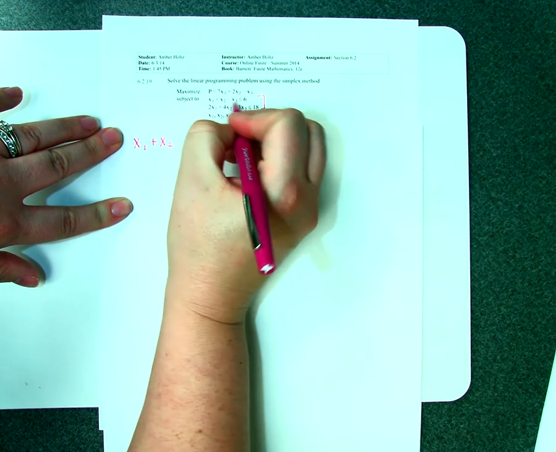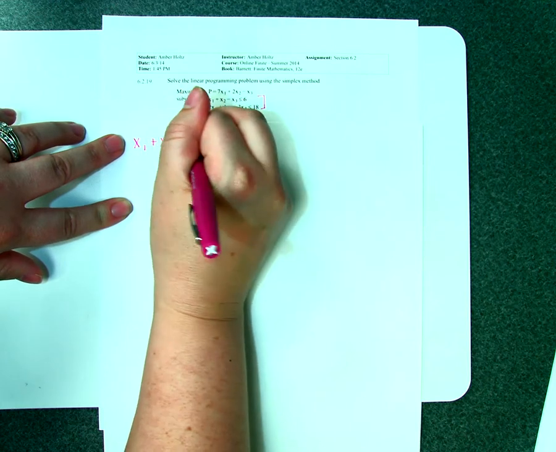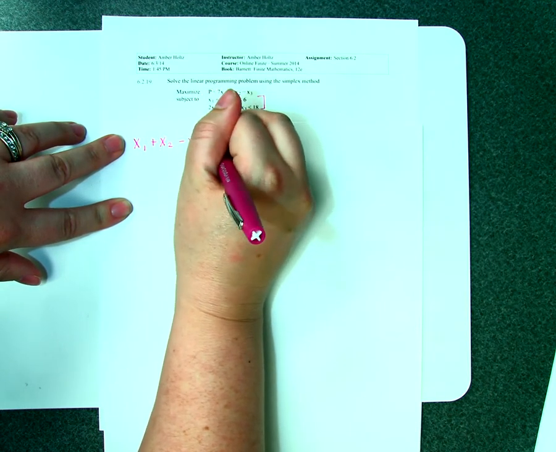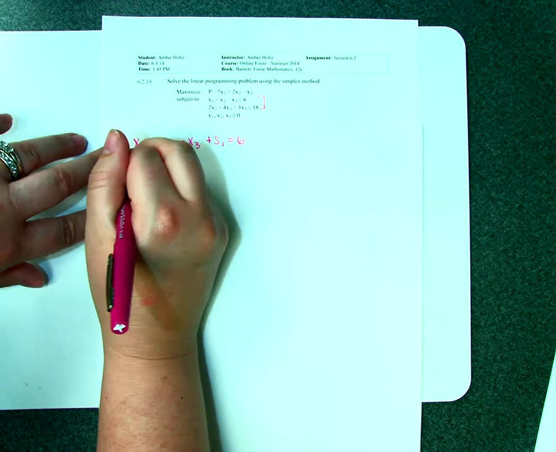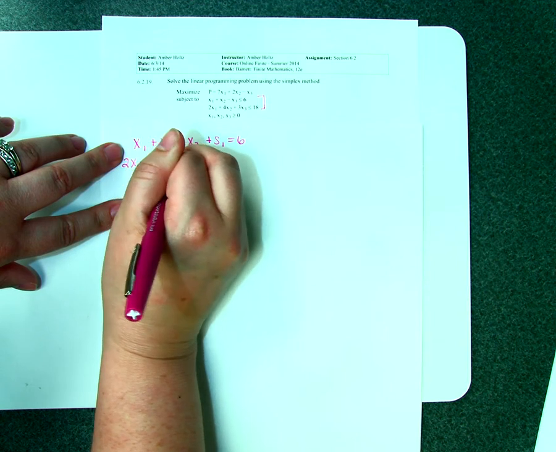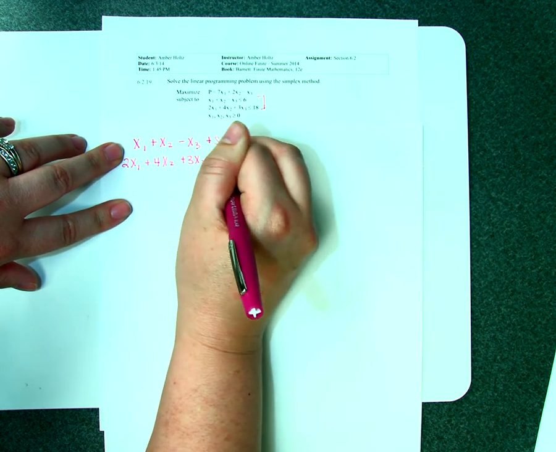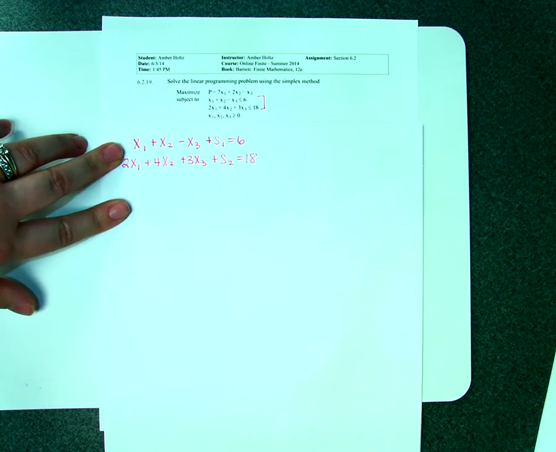So our first inequality will look like x1 plus x2 minus x3 plus s1 equals 6. And our second inequality or constraint looks like 2x1 plus 4x2 plus 3x3 plus s2 equals 18. So step 1, rewrite the constraints using slack variables.